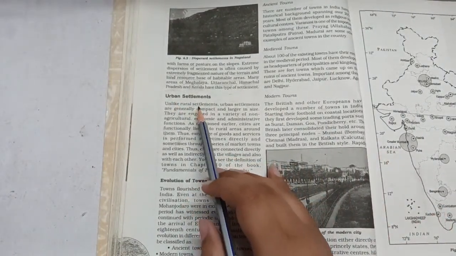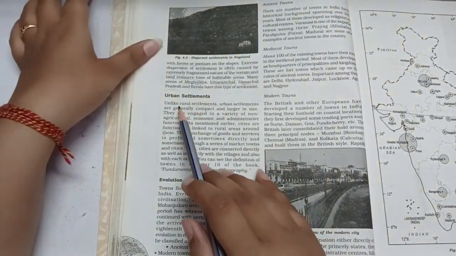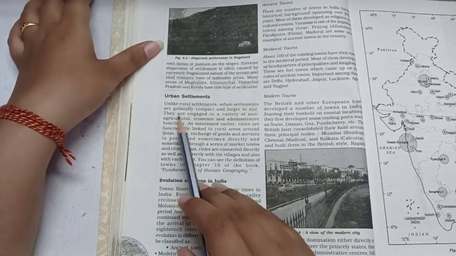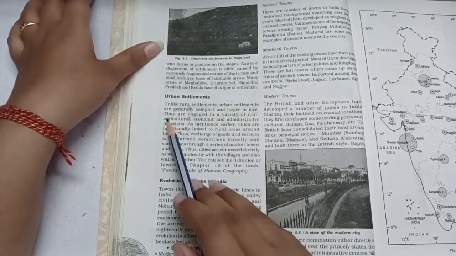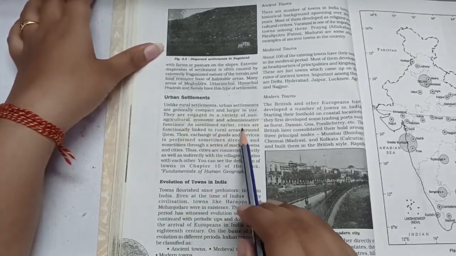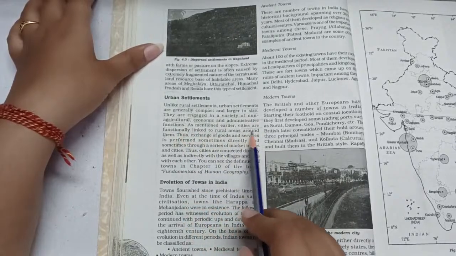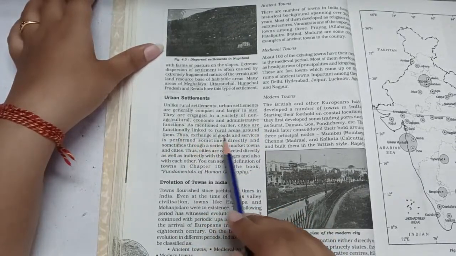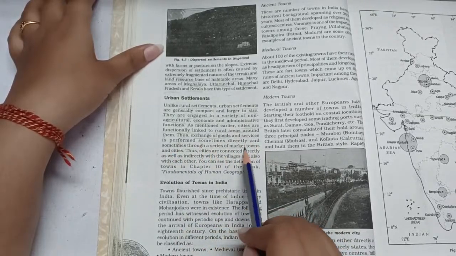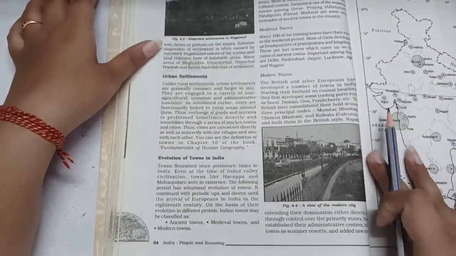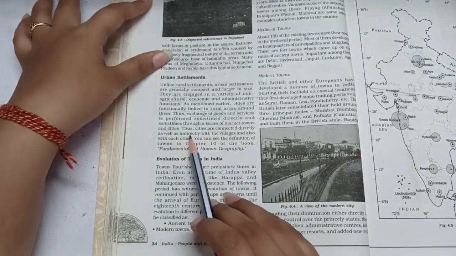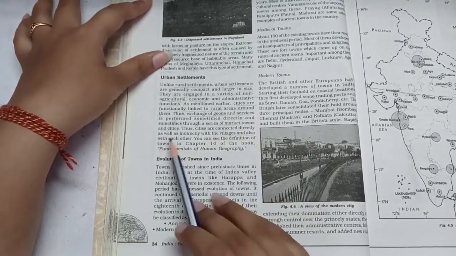Urban settlements. Unlike rural settlements, urban settlements are generally compact and larger in size. They are engaged in a variety of non-agricultural economic and administrative functions. As mentioned earlier, cities are functionally linked to the rural areas around them. Thus, exchange of goods and services is performed sometimes directly and sometimes through a series of market towns and cities. The cities are connected directly as well as indirectly with the villages and also with each other.